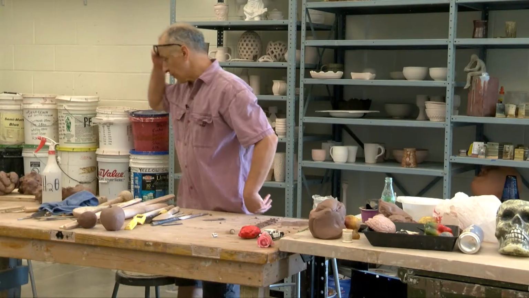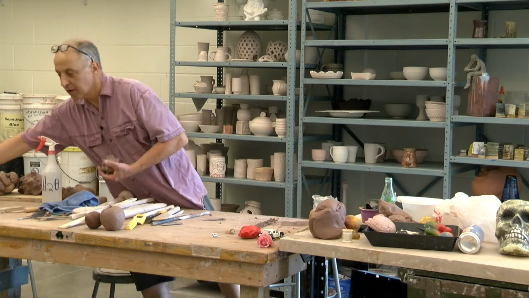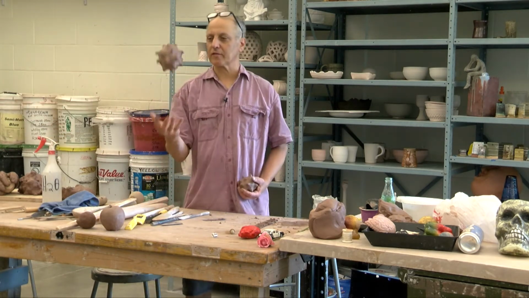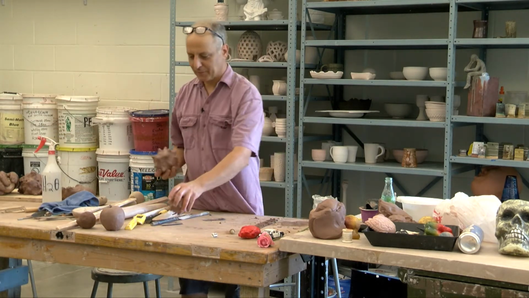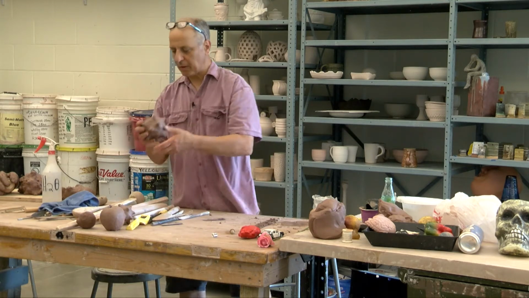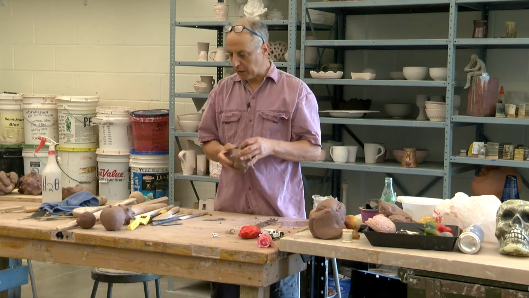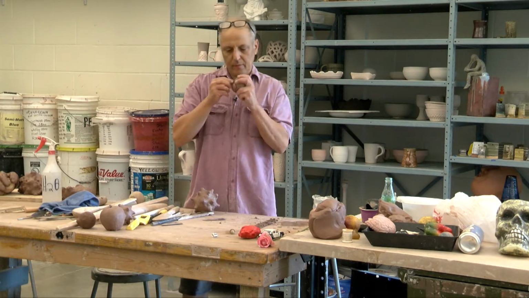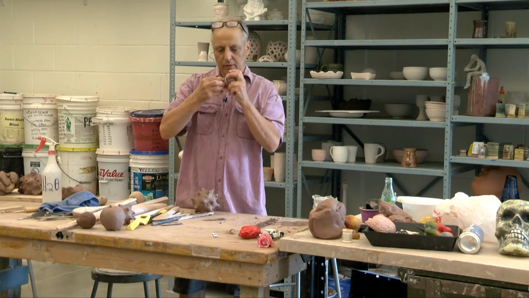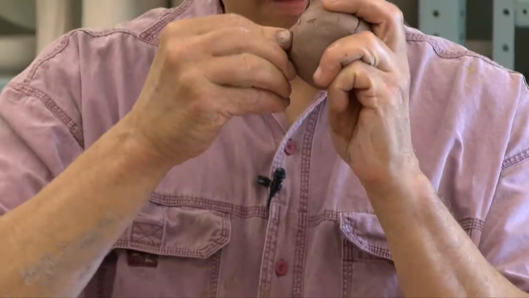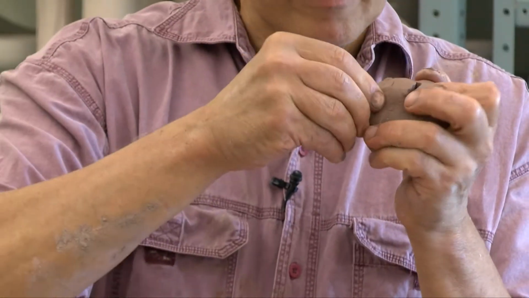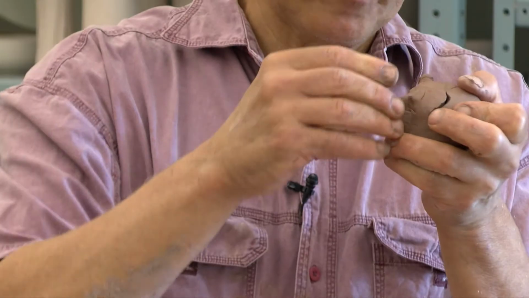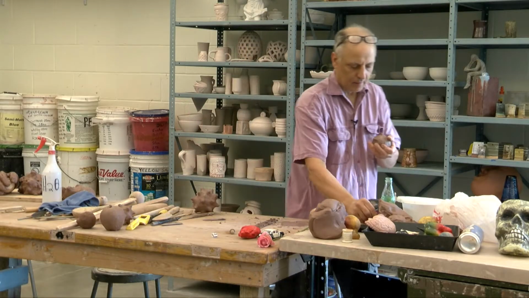Okay, so let's make a different shape. Right now we're going through the coronavirus, right? So these are some shapes I made the other day. What I did was I simply took a hollow ball and I pinched little shapes on it like this. And then I added clay.